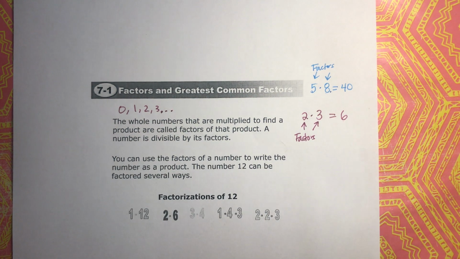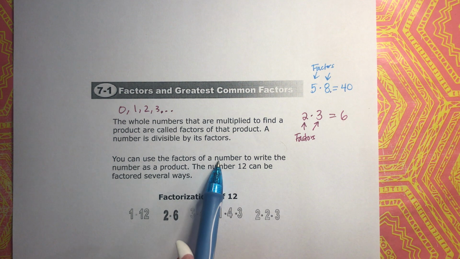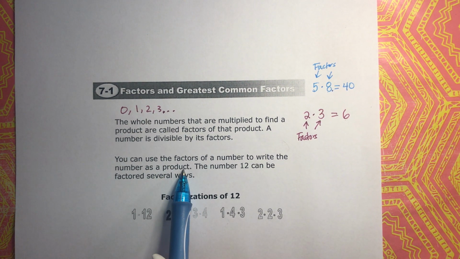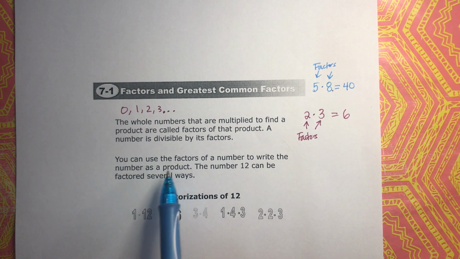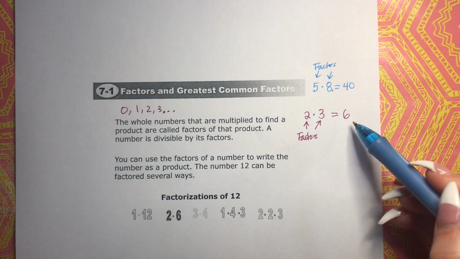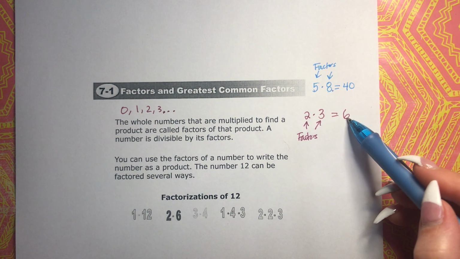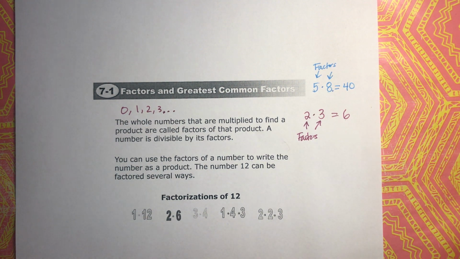You can use the factors of a number to write the number as a product. I think what they're saying is that instead of writing the number 6, you can break down 6. 6 is the same thing as 2 times 3.